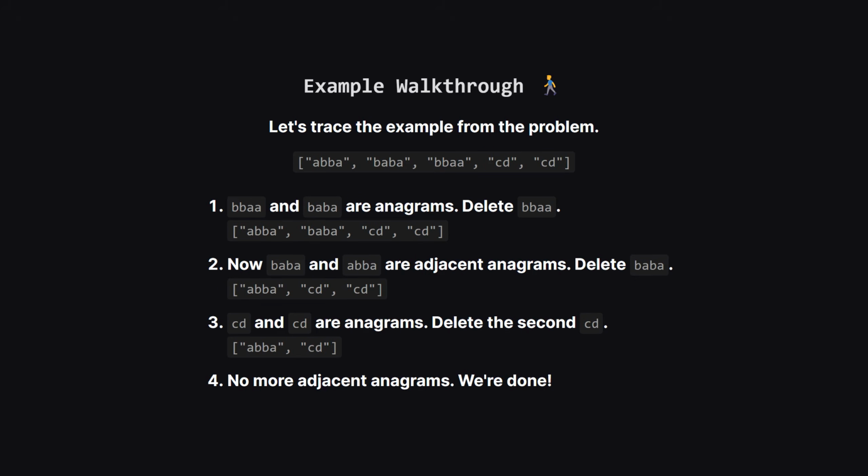We start with our list. First, we spot that b, a, and baba are anagrams, so we remove b, a. Now the list is shorter. But this brings baba and abba next to each other, and hey, they're anagrams too. So we remove baba. Then we see the two cd's are anagrams. Well, they're identical, which is a form of anagram, so we remove the second one. Finally, we're left with abba and cd. They aren't anagrams, so we stop.